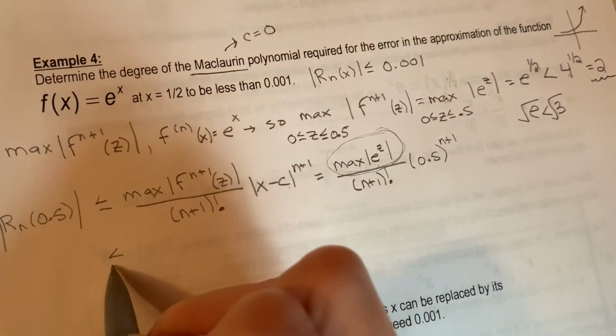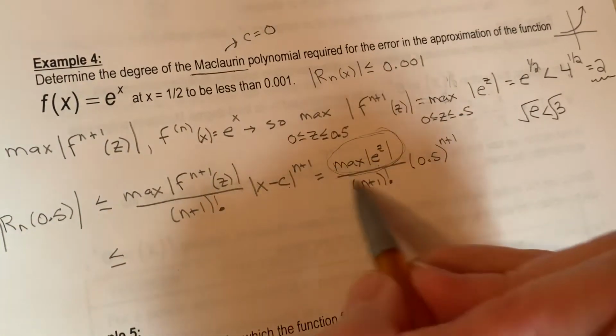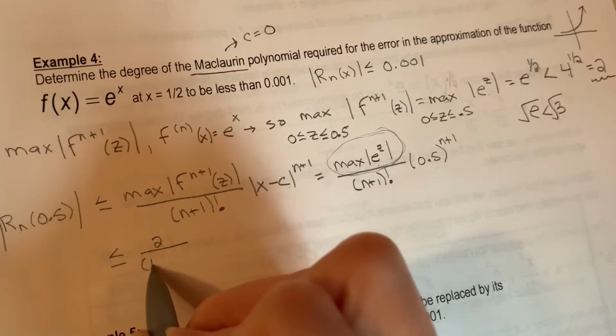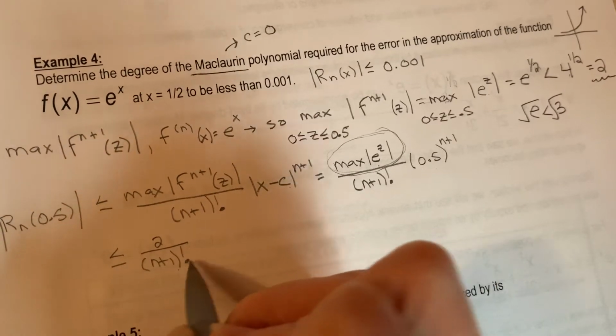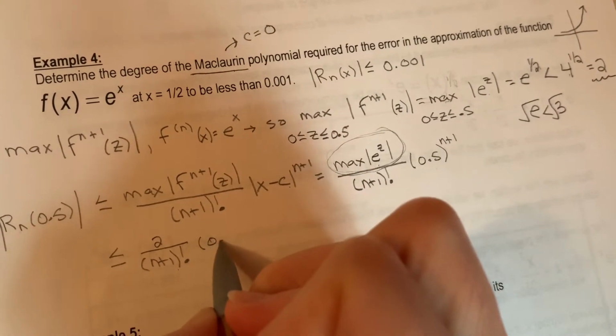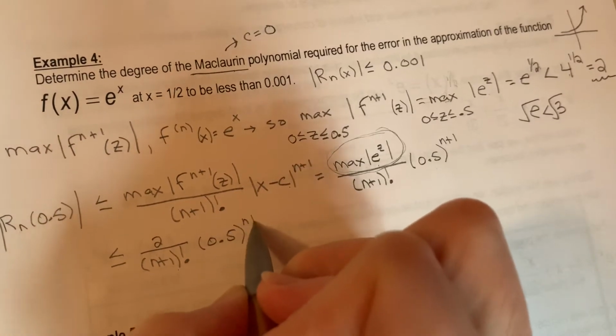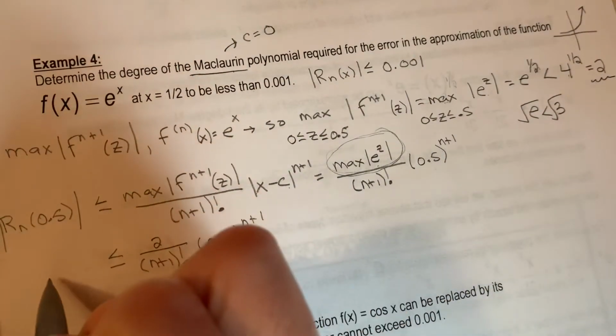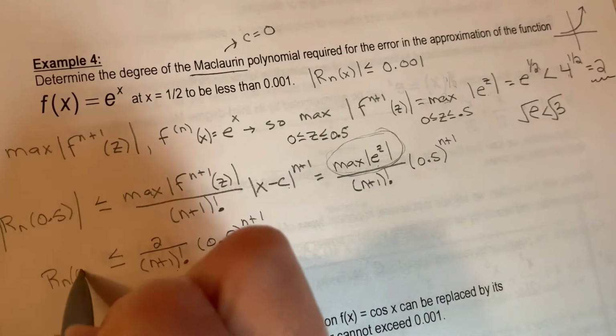I'm going to rewrite this as 2 over (n+1) factorial times 0.5 to the n plus 1. Okay, so hopefully that makes sense. And then remember, this is our R_n of 0.5.